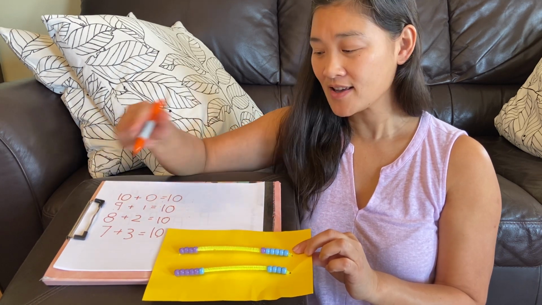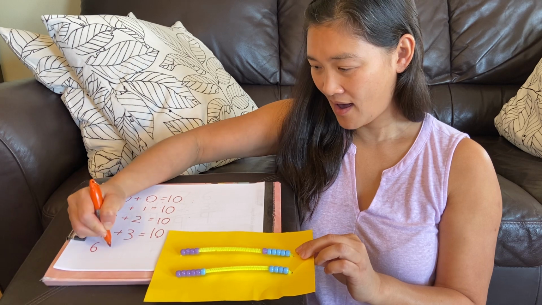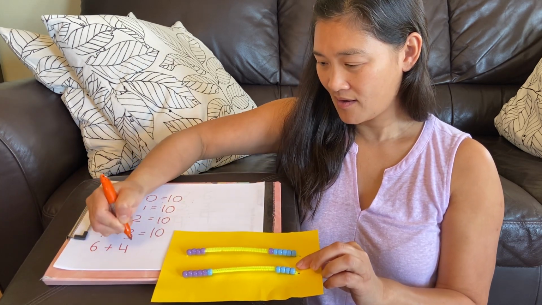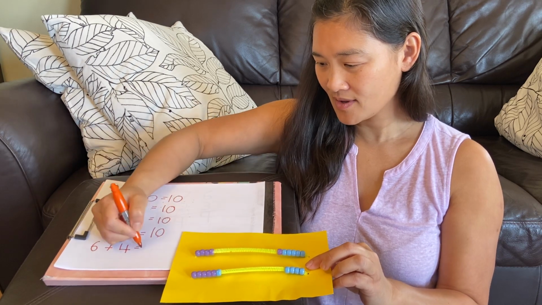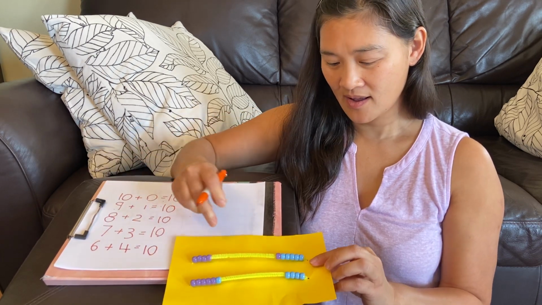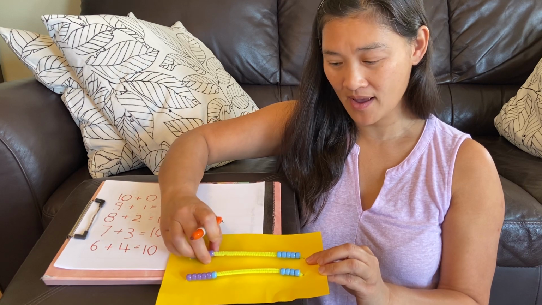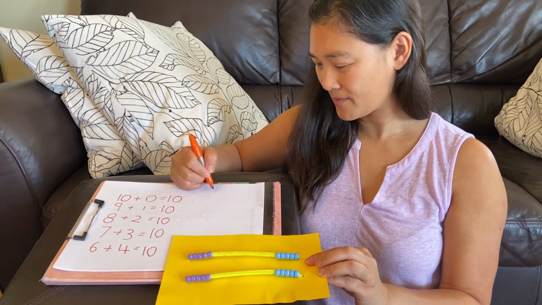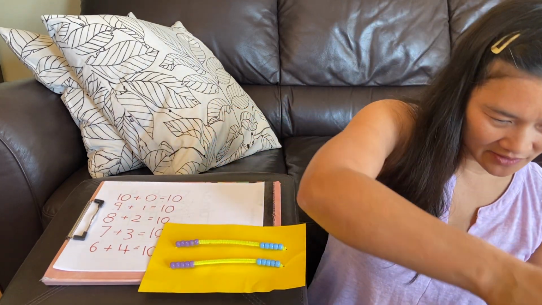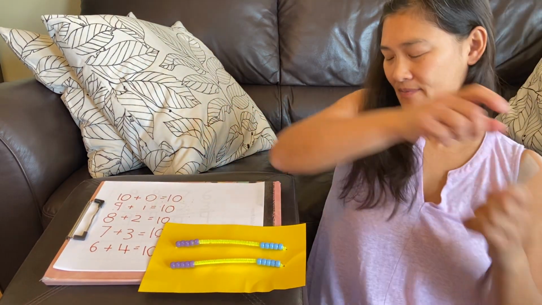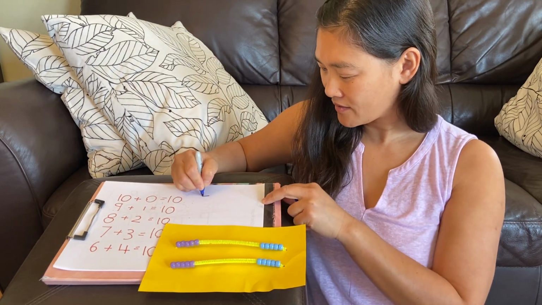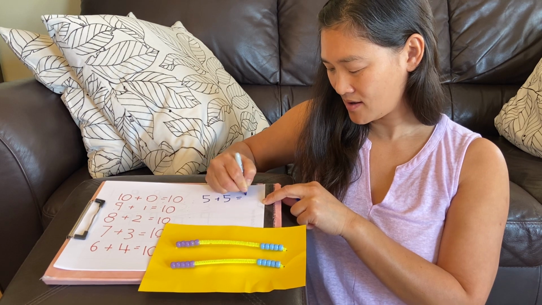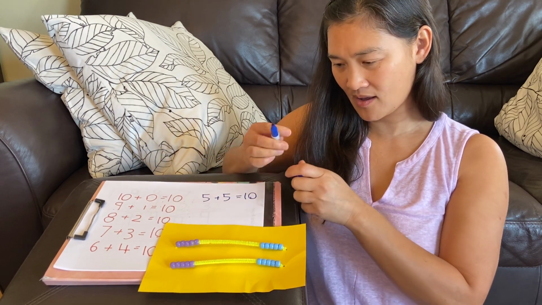What is it? 6 and 4 makes 10. Good. Take one away, add one over. How many do you have? 5. And I used a different color so that you can see, okay? So 5 and 5 makes 10, all right?